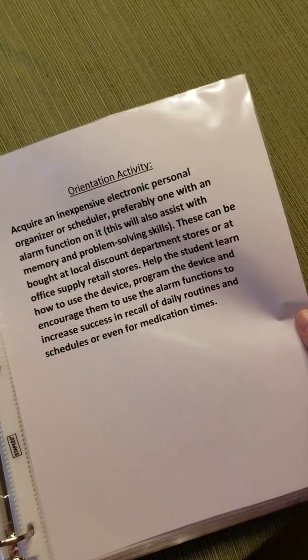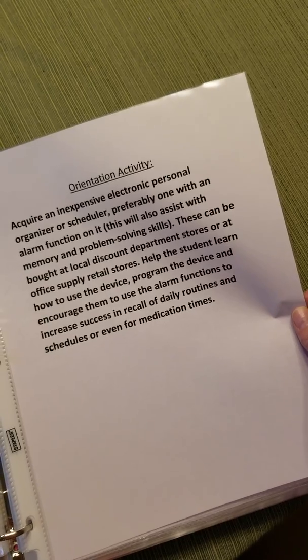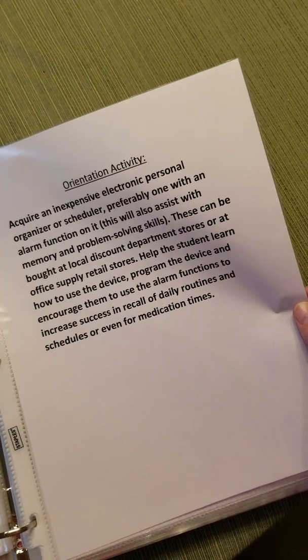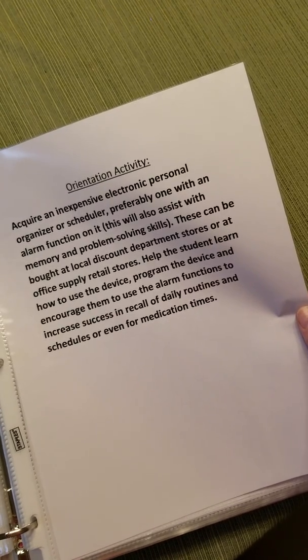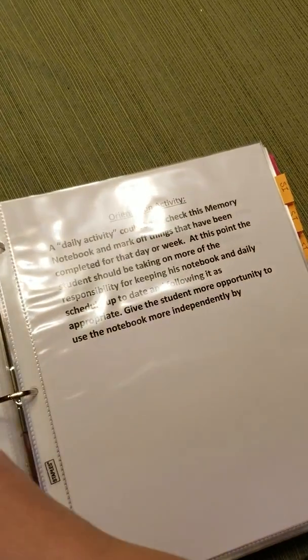But for patients, I know it says students on here, but for patients in a skilled nursing facility, it can help with medication time, when they're living at home, and help with medication times and daily routines and certain schedules.